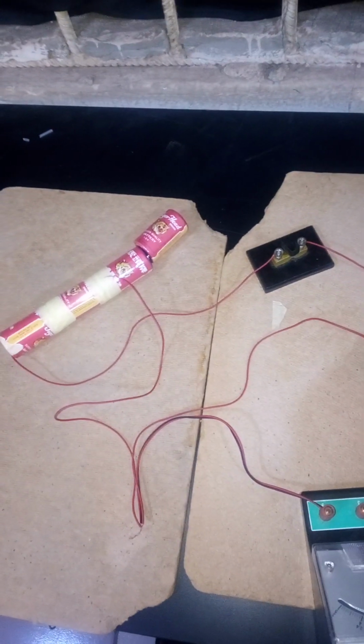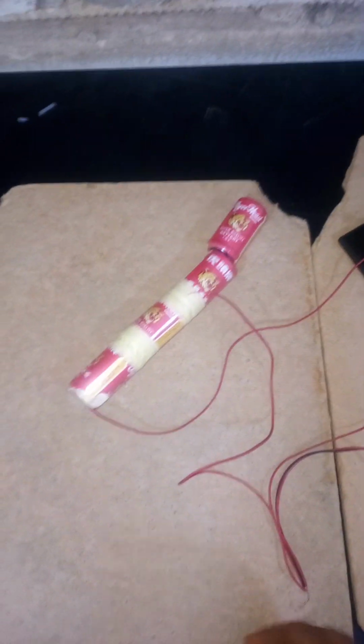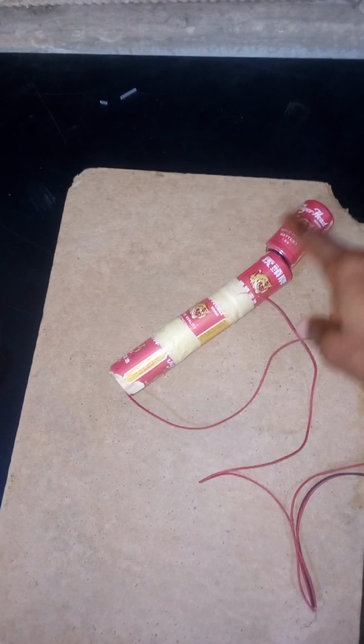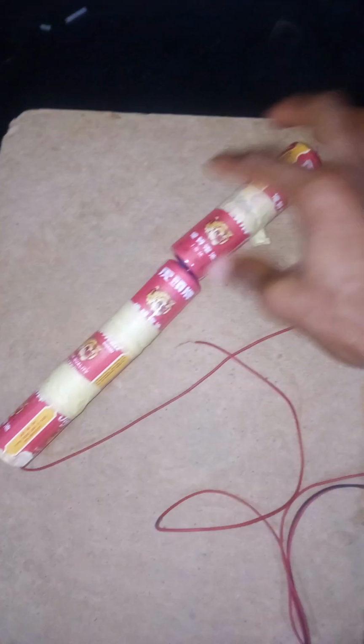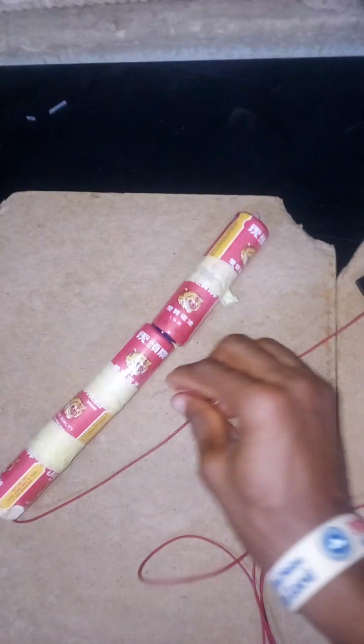So the last one we want to do is when the cell has an EMF of 7.5, that is 5 cells now. 1, 2, 3, 4. So we add one, making it 5 altogether. You can use a battery rack so that you can capture everything at a glance. So we connect appropriately.